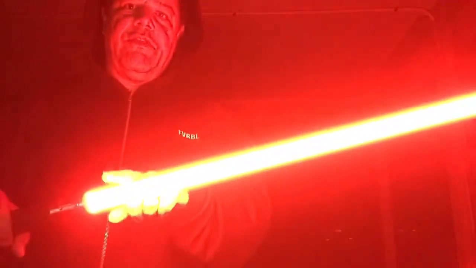So I'm using 2 ranges of orange there, so I'm using a lighter orange on the overload preon, and then on the ignition I'm using a slightly darker orange, which then drops into an orange-red main blade. And this is audio flicker.